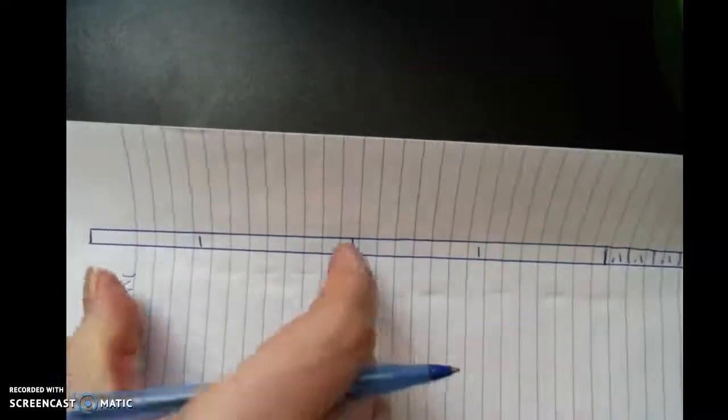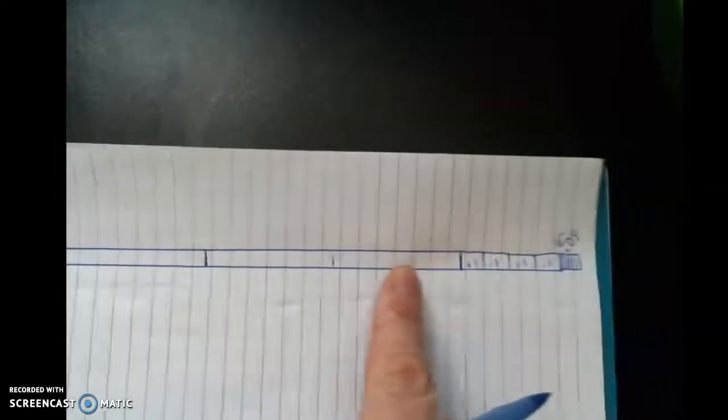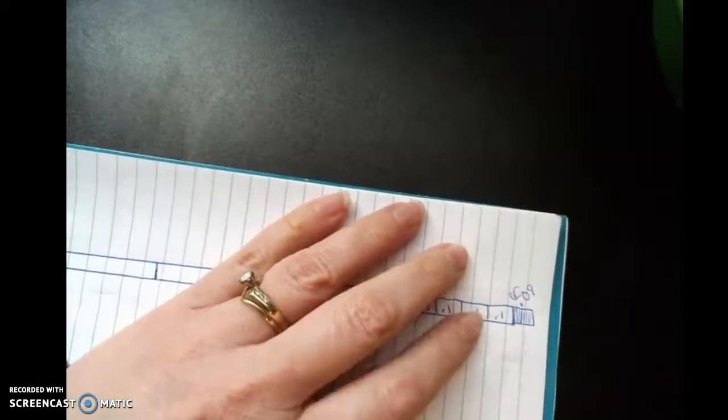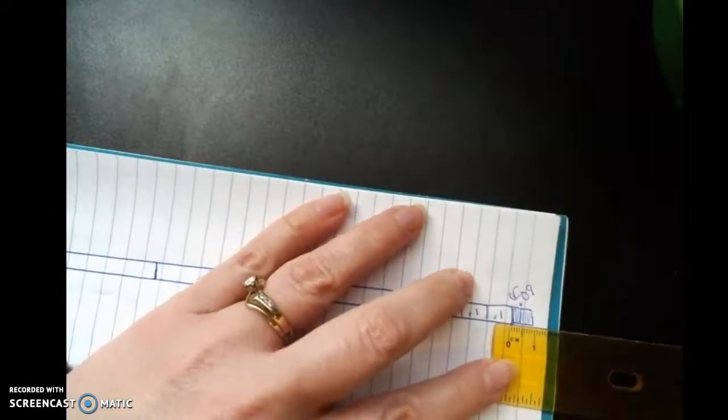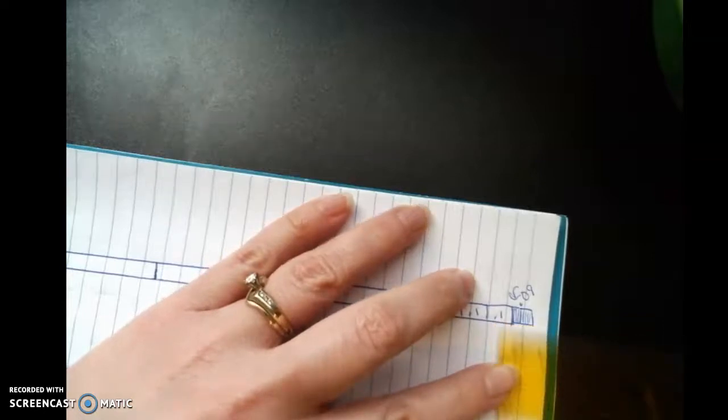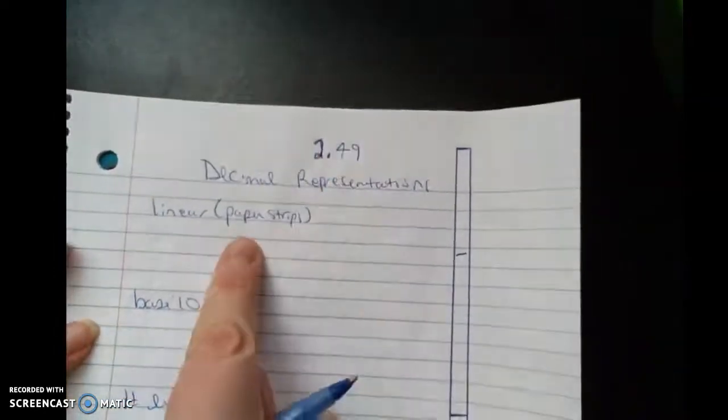So again, it's a linear strip, and in class we could do this with paper. There's one strip, another strip, we would put them back to back, and then we would do our little hundredths guys. I want to make sure it's less than a centimeter long, because if it's a centimeter long, then it's too big. Well, yes, it's less than a centimeter, so it's good. So that is a linear model for that.